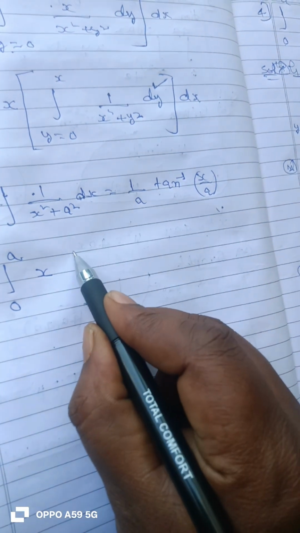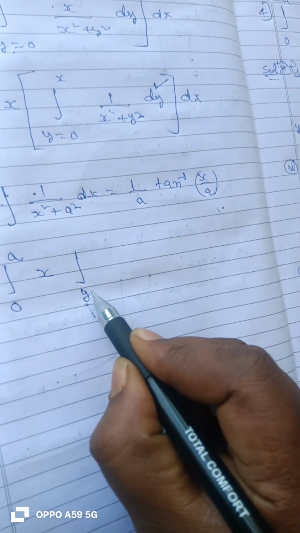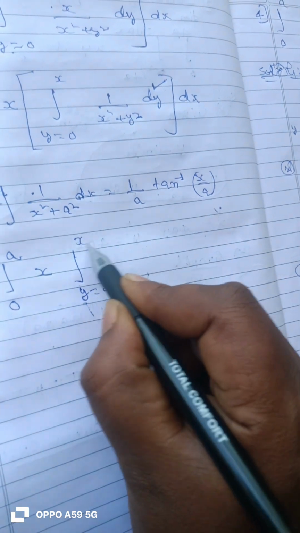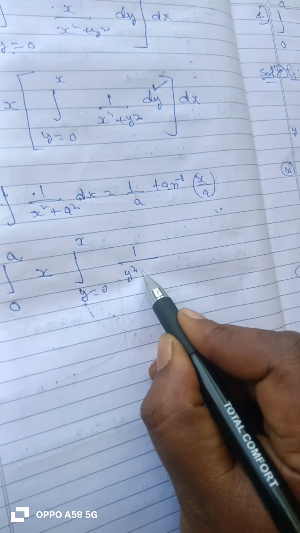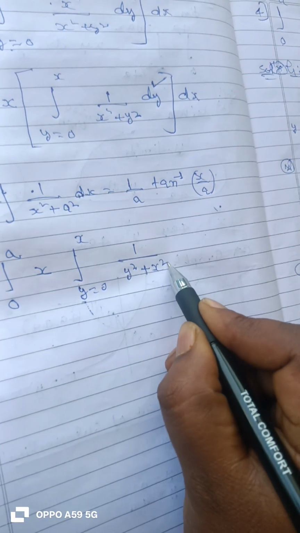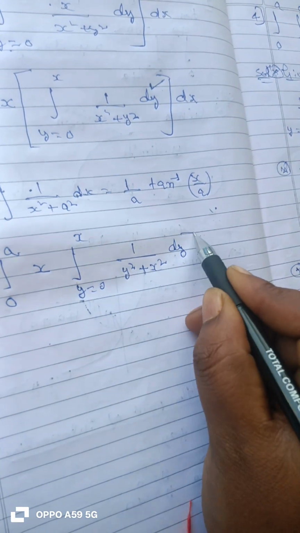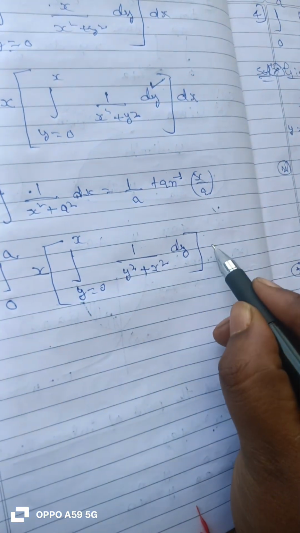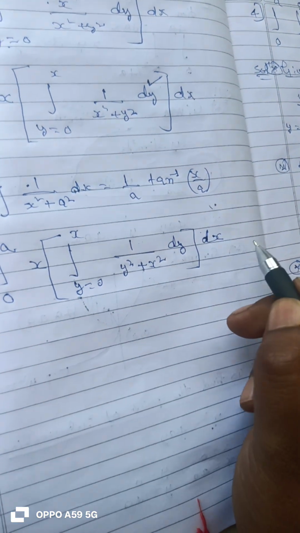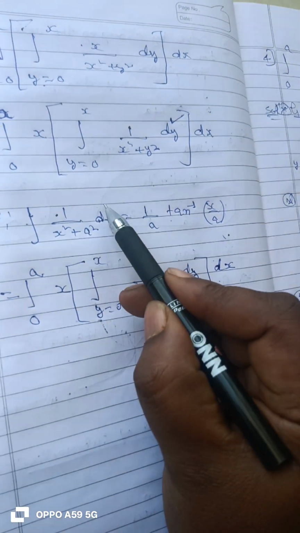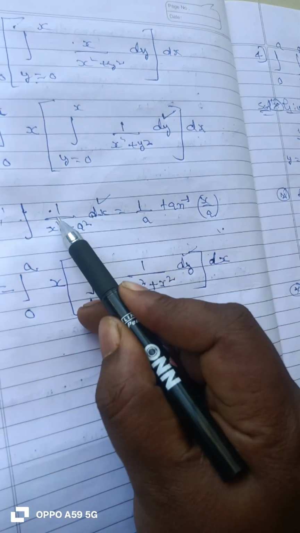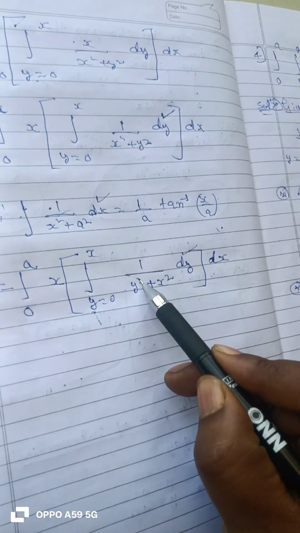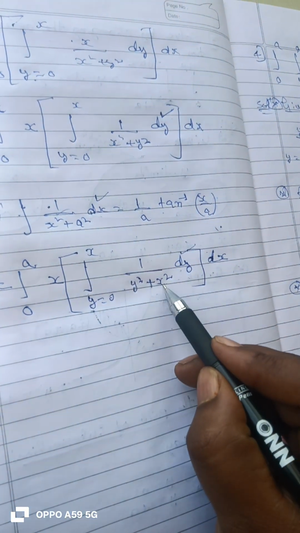So I am going to rewrite, y is equal to 0 to x, 1 divided by, just making it opposite, y square plus x square, dy, and dx will be outside. Now you can observe, here dx is there, here dy is there, so dx means x square I am taking, dy means y square I am taking. Now a value will become x.